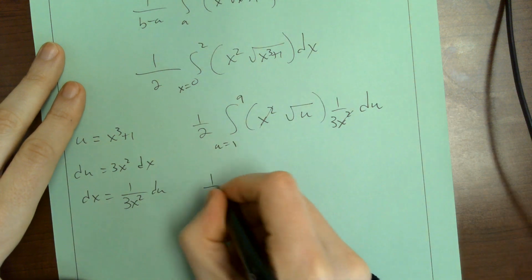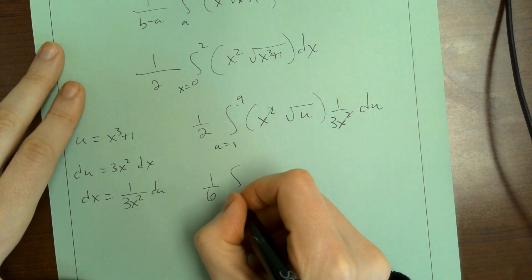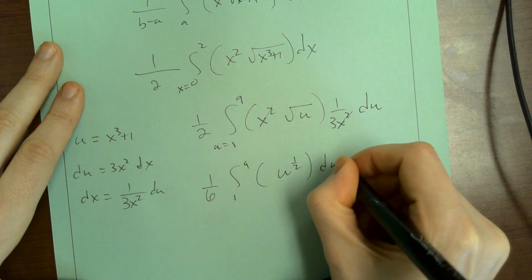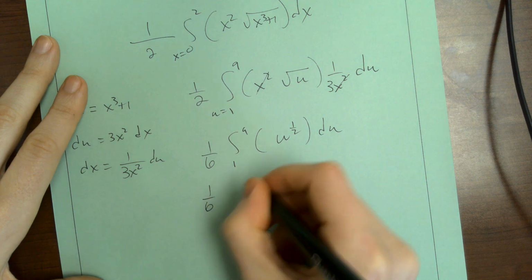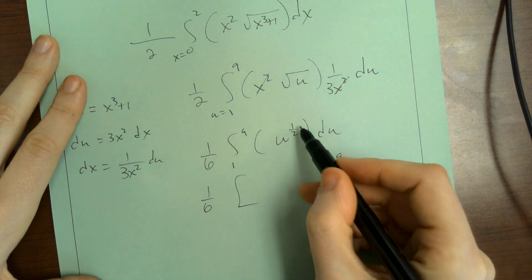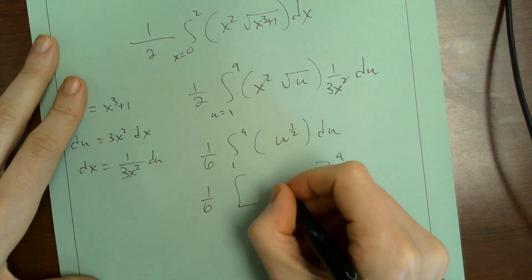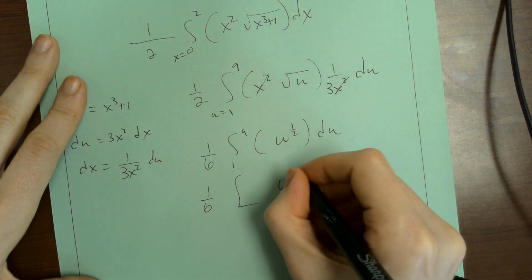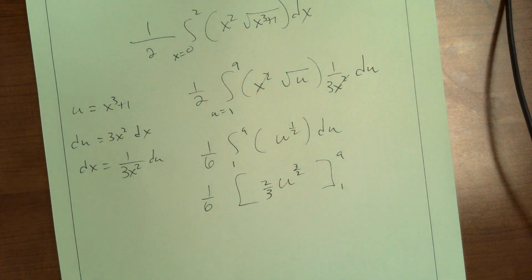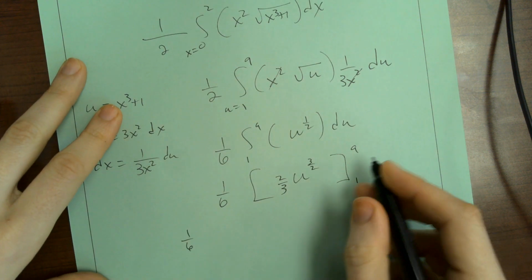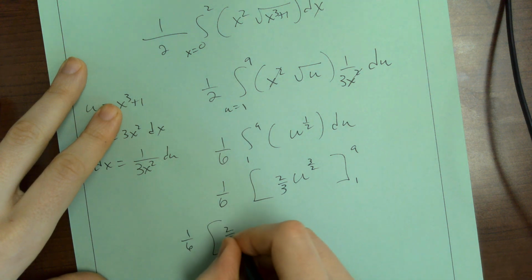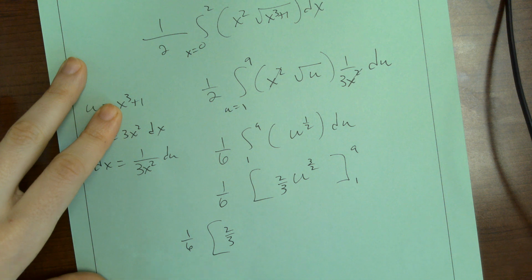The 1/3 I can bring out, so that's going to be a 1/6. The integral from 1 to 9, u to the 1/2, so I can use the power rule. 1/6 comes down, 1, 9. Add 1 to a half, and you get 3/2, and then you divide by it, so that's 2/3. 1/6, I plug in 9. So 2/3, 9 to the 3/2.